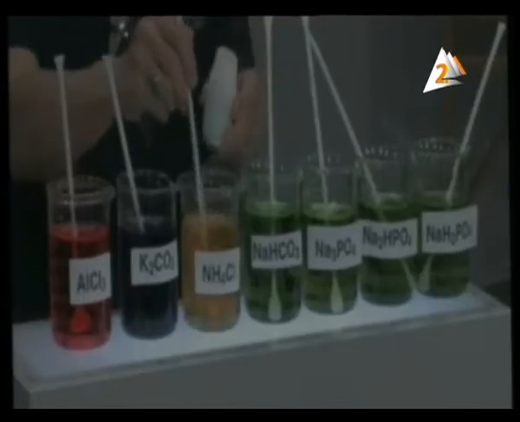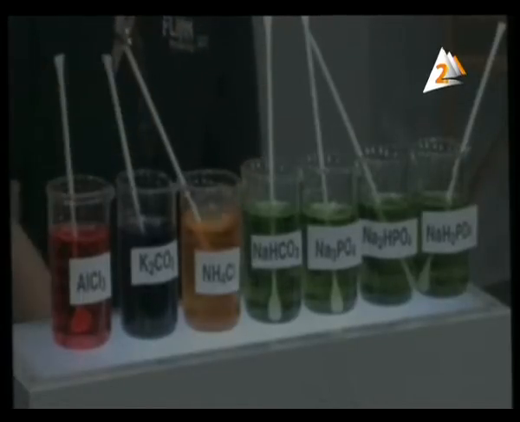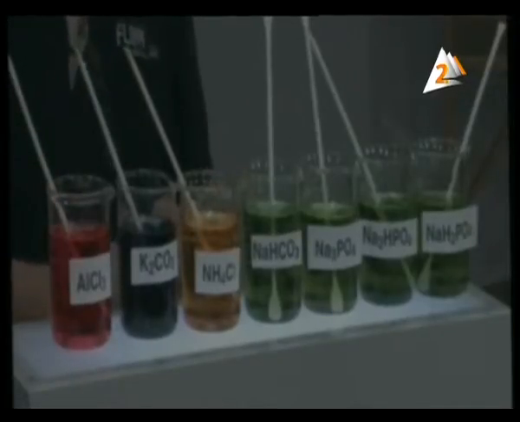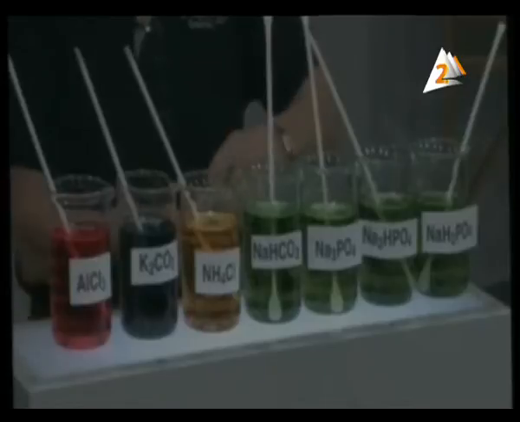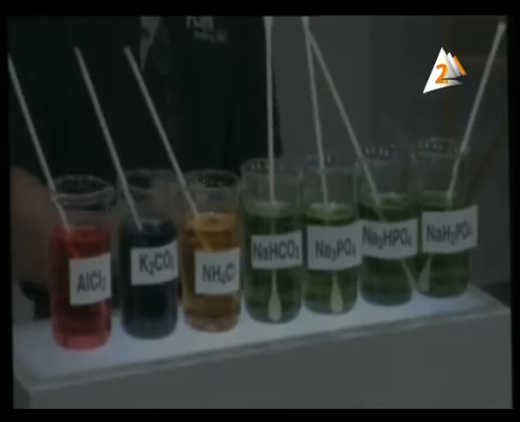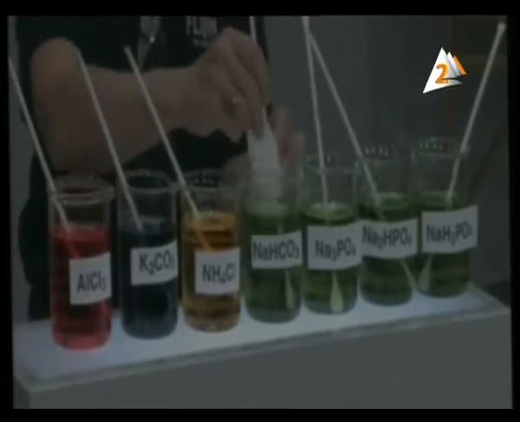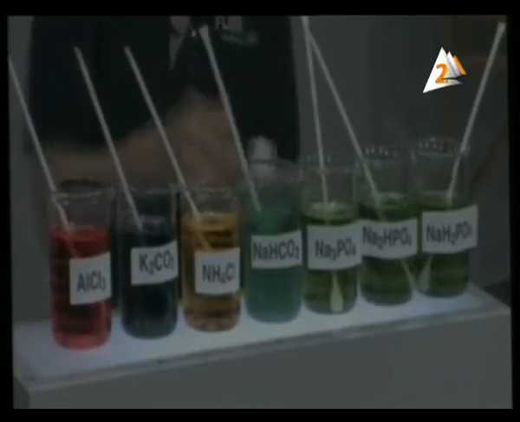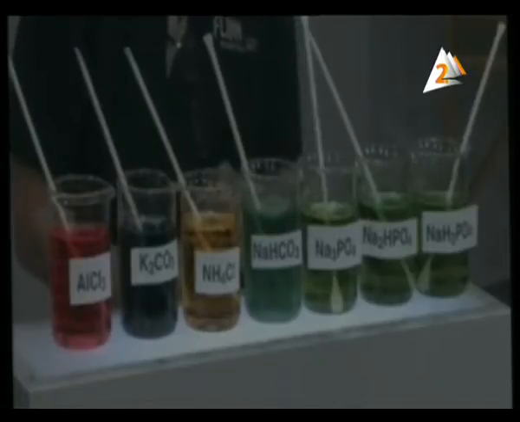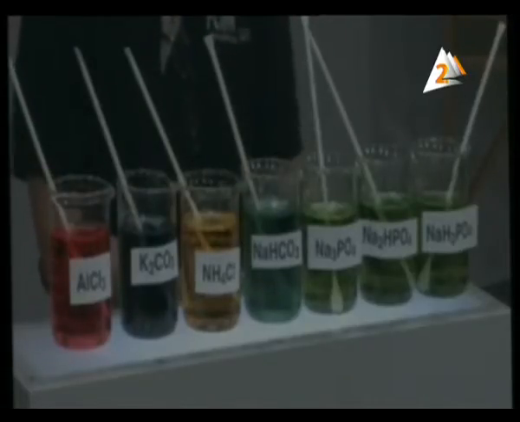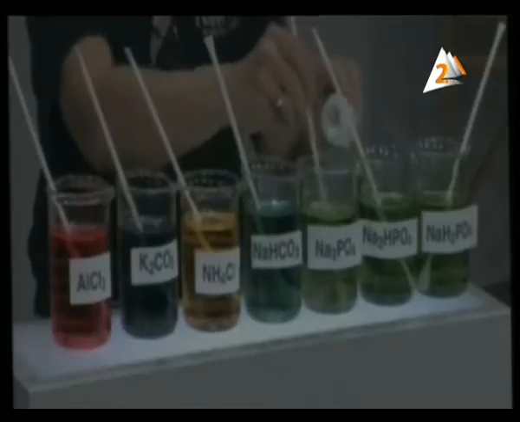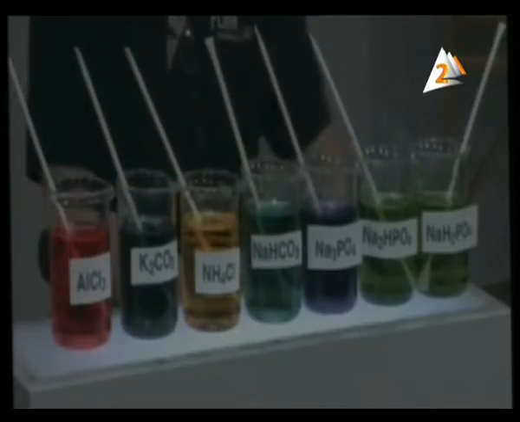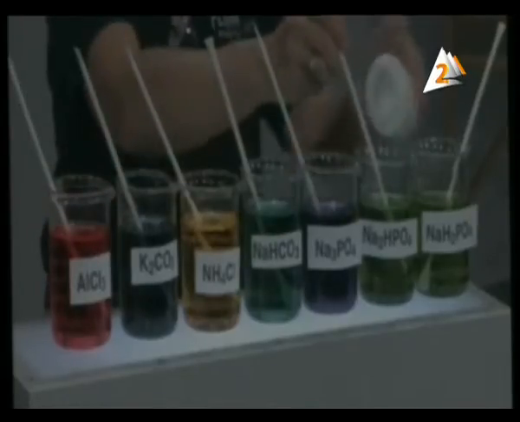What do you see? The first one, AlCl3 or aluminum chloride, changes to red. The second one, K2CO3, changes to blue. And the third one, NH4Cl, changes to pink, or near red. This means the other one has a different agent to change its color. Why do you think? This goes back to the positive ion and the negative ion of the salt.